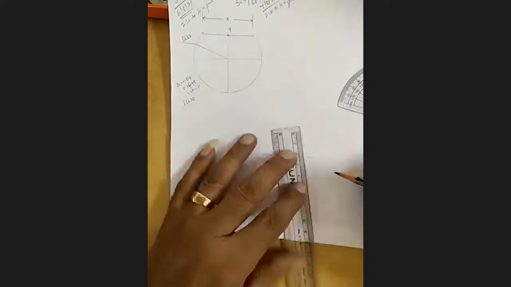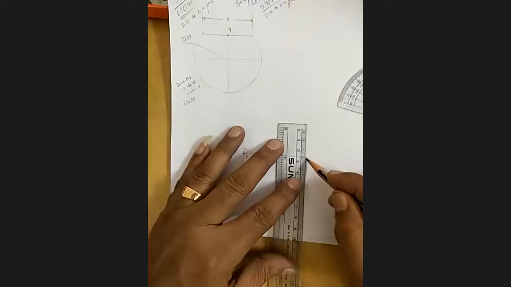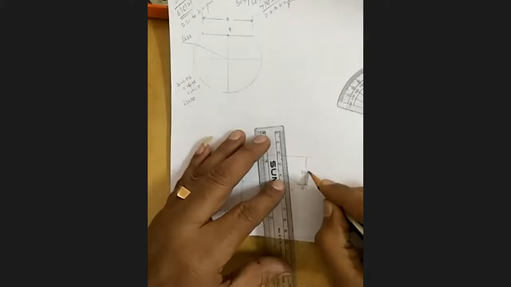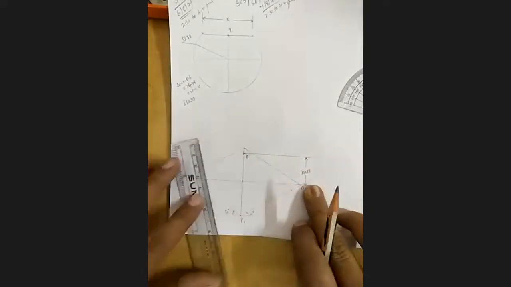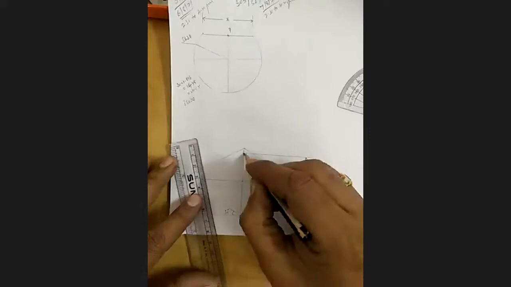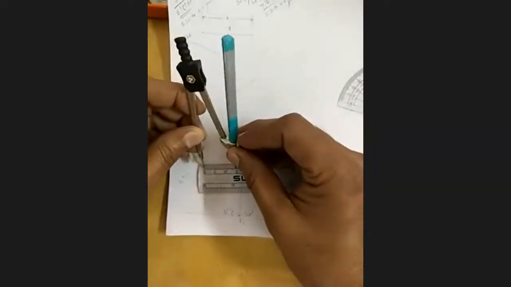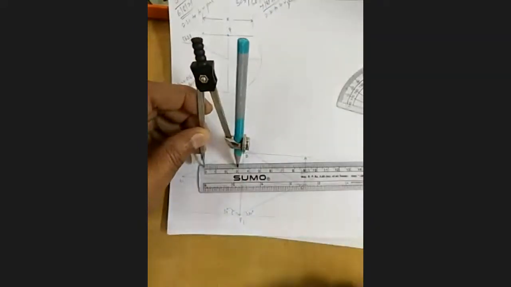Write ISO 30. See, don't write 24.5. We take the measured value, but that value is ISO 30, meaning ISO is multiplied with this. This is the origin. Take the compass. Take the true radius. Origin is apparent, but radius is true. Take 30, O as the center.